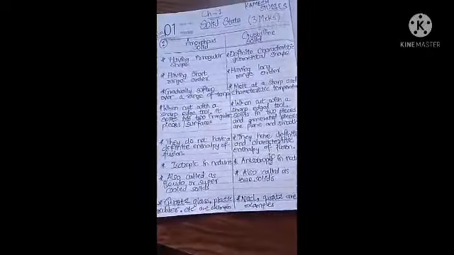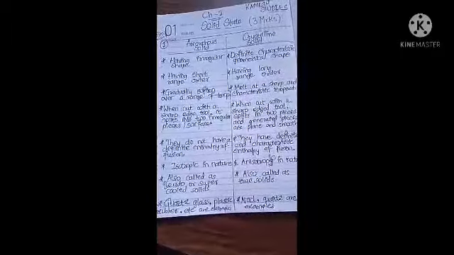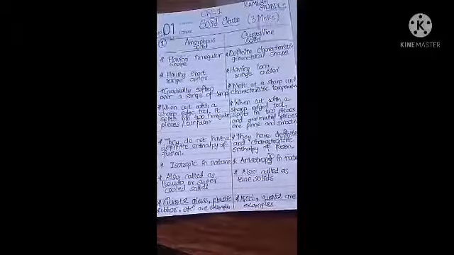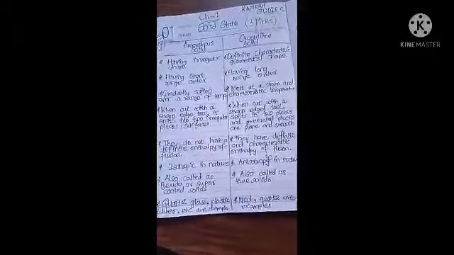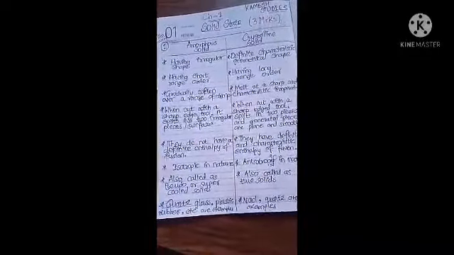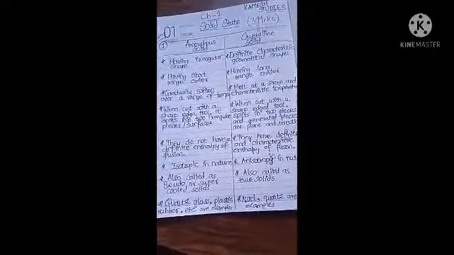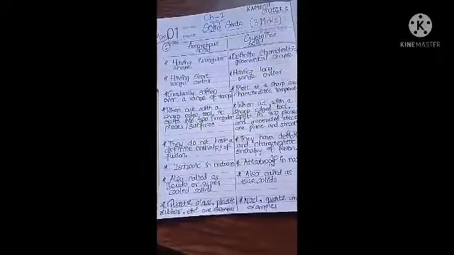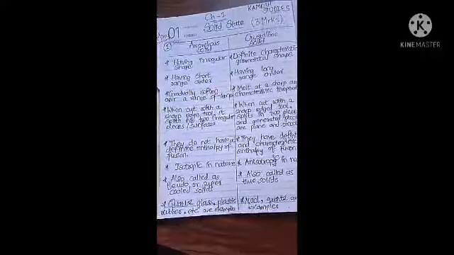Next, third, amorphous solids gradually soften over a range of temperature. Means if you are going to melt it, the melting is going to be within some range, for example 278 to 372, right? And if you are moving to crystalline, it melts sharply. Sharp means exact, right? You are going to have your exact melting point, let's say it can be 383, right? It can be 383.